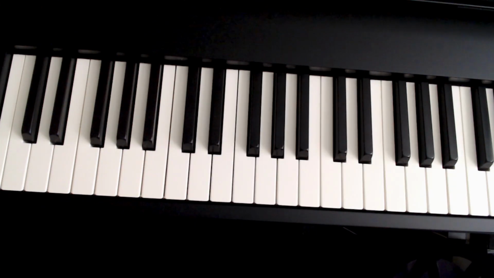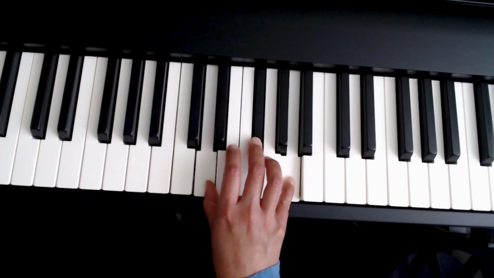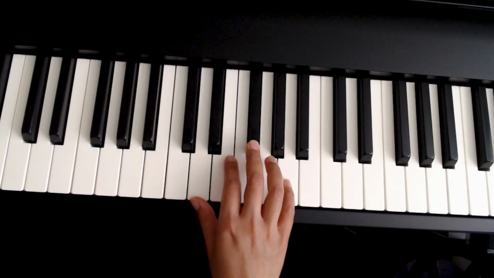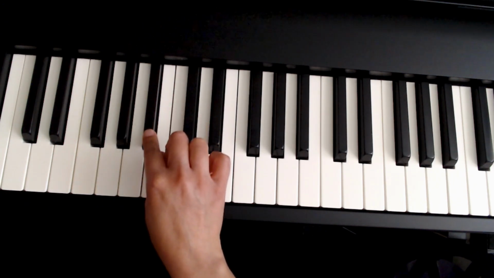Notice that we built the G major and the D major chord by using the 4 half step, then 3 half step formula. This formula works for any major chord. Let's take another example. B flat major. B flat would be the root.